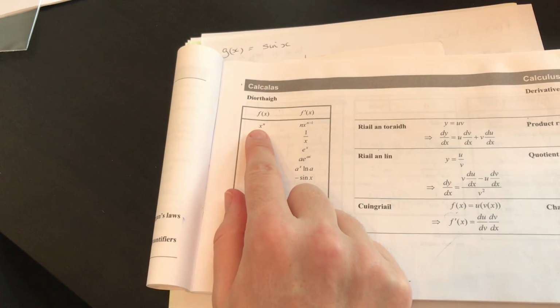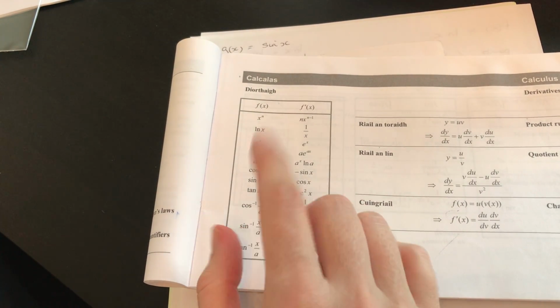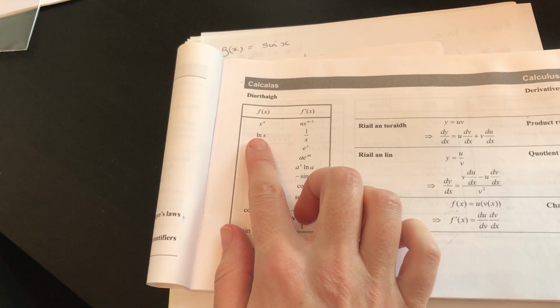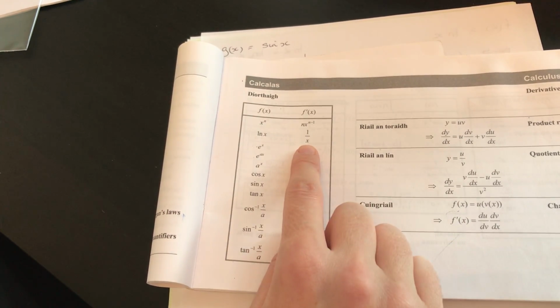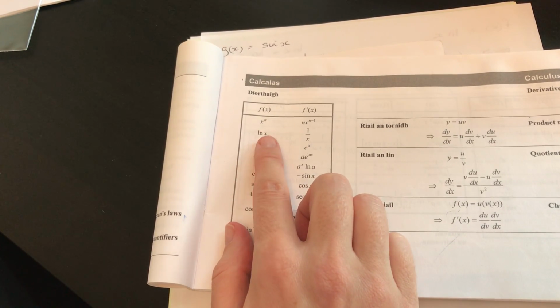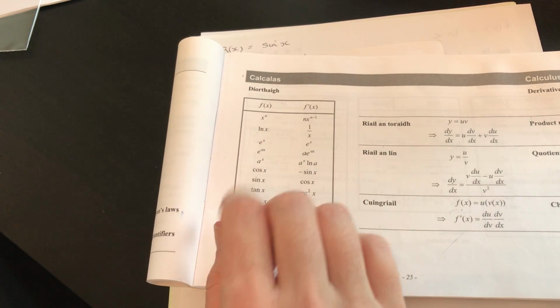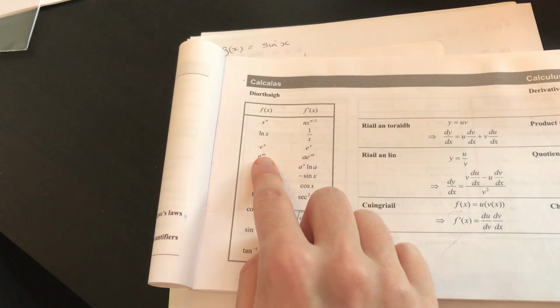That might be the most common one, but that doesn't mean it's the only one that we use here on this side of the page. So we have ln x. Now ln x is log in the base e, and I'm going to look at that in a few minutes. The differentiation of that is just 1 over whatever the variable is. But it has to be ln x. We won't use this if the function is ln 2x, because it doesn't look like what's here.